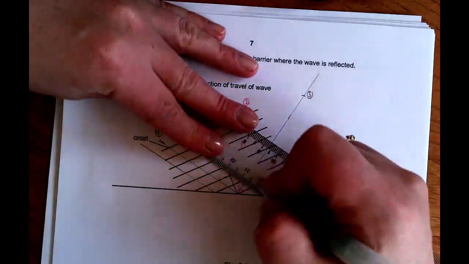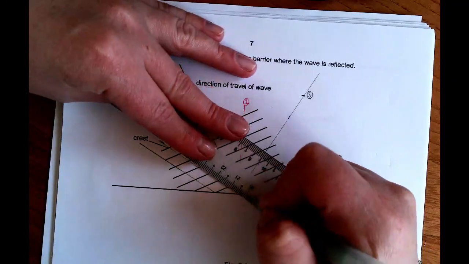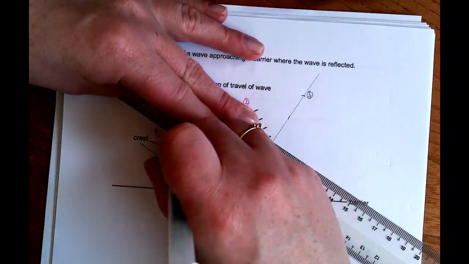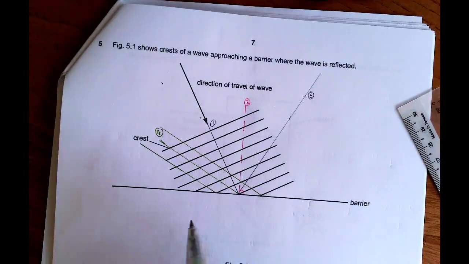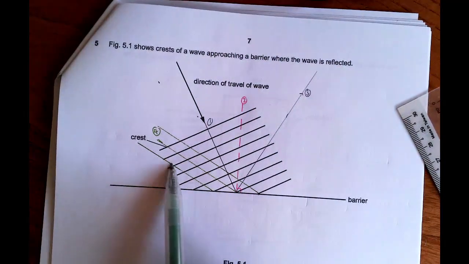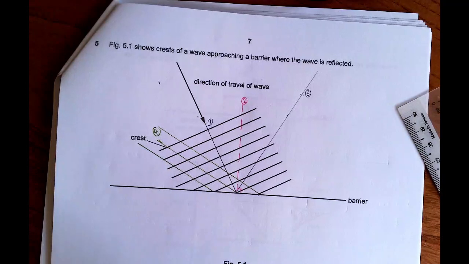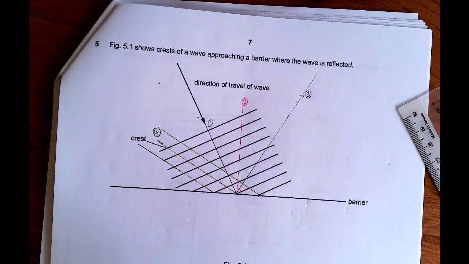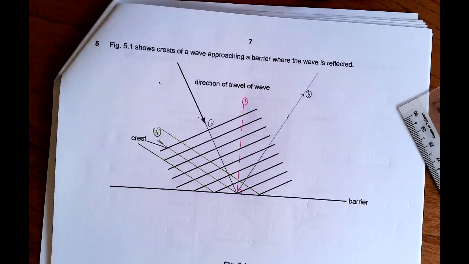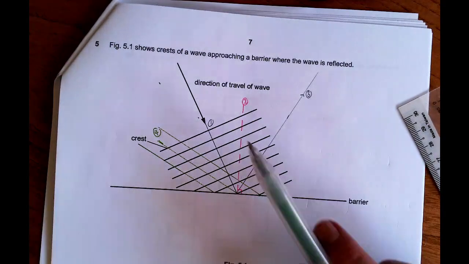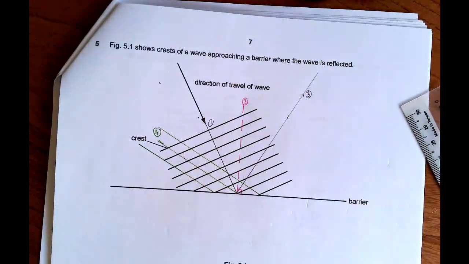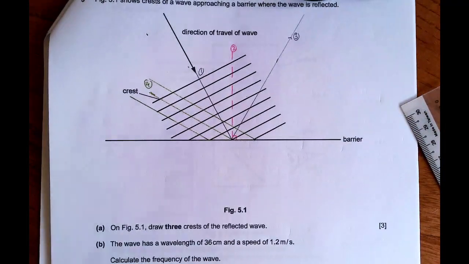The wavelength hasn't changed, so the distance between the crests shouldn't have changed either. And so what the examiner will look for is that the distance between crests is the same as it was previously. And they want at least 3. So that's 3 there, but you can draw more, that would be absolutely fine. But that is enough in this case. But what will actually happen is they'll then travel forward like this. So that's all you need to do there.